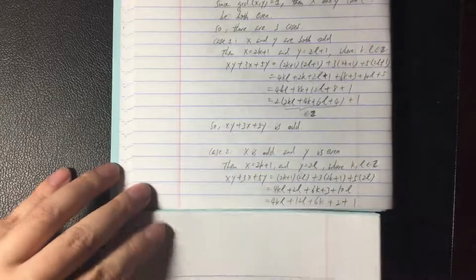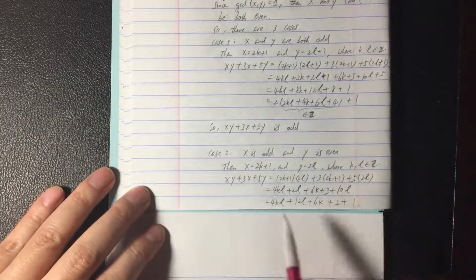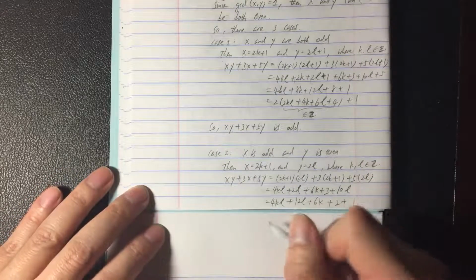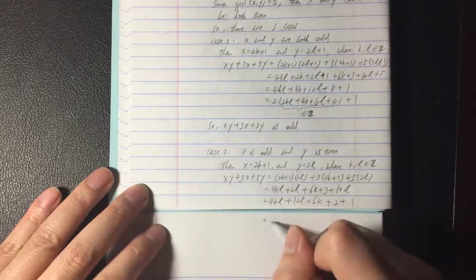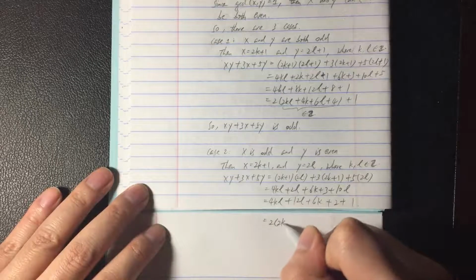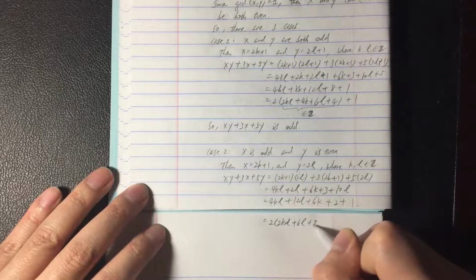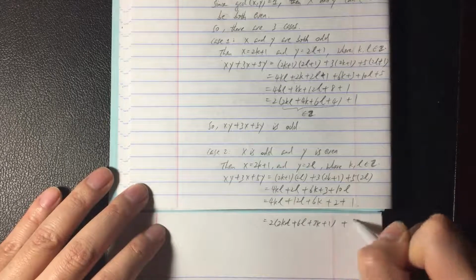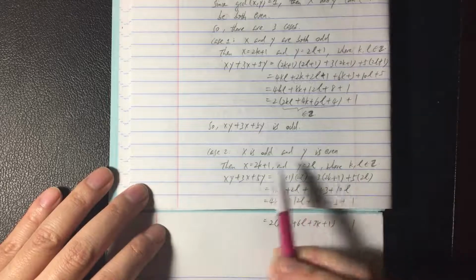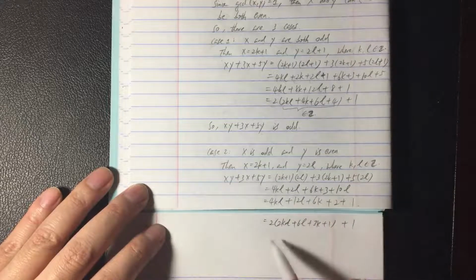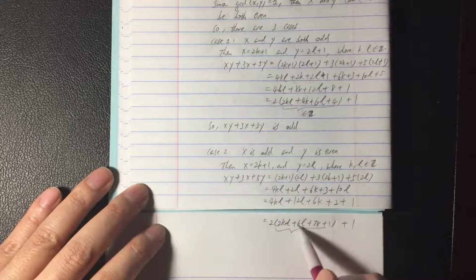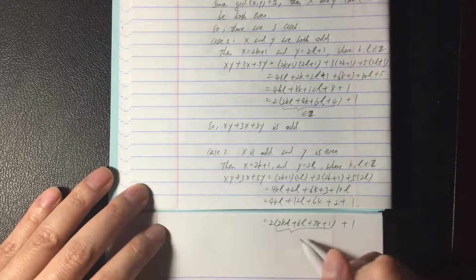Next, for the first 4 terms, I can factor 2 out. If I factor 2 out, I get 2 times (2kl plus 6l plus 3k plus 1) plus 1. Since both k and l are integers, then 2kl plus 6l plus 3k plus 1 must be an integer.